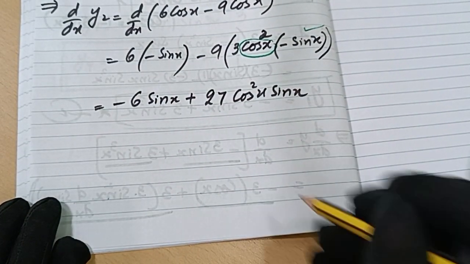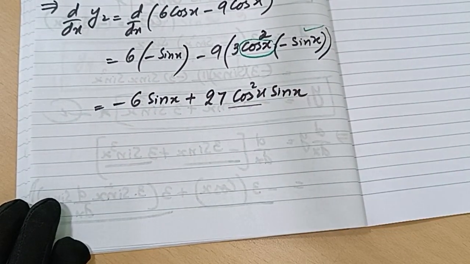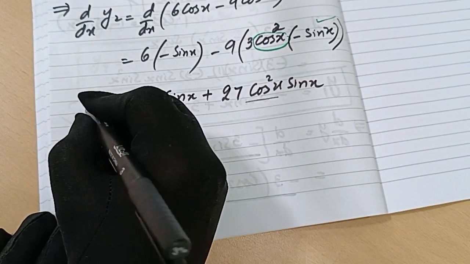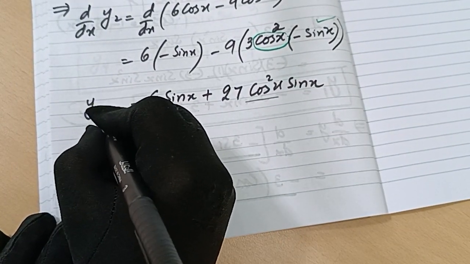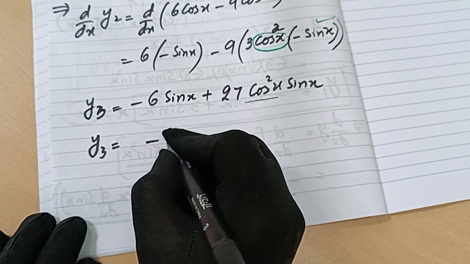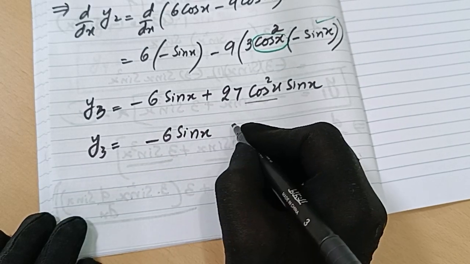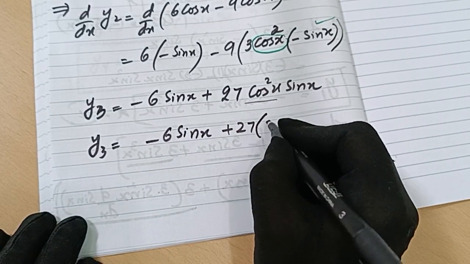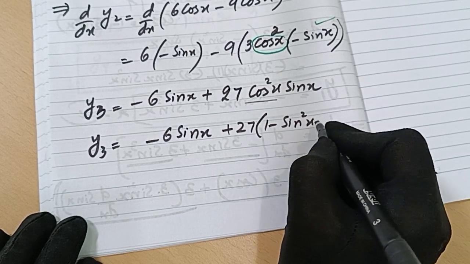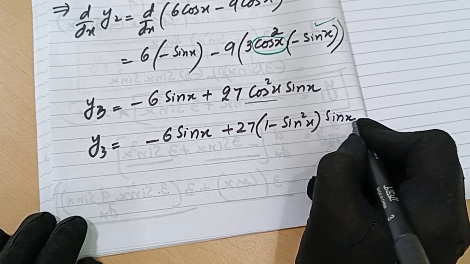Again cos square x can be changed with the same identity. y3 is done: minus 6 sin x plus 27 times 1 minus sin square x times sin x.